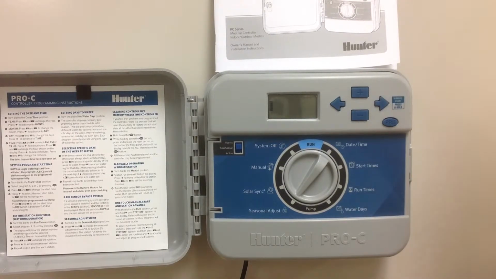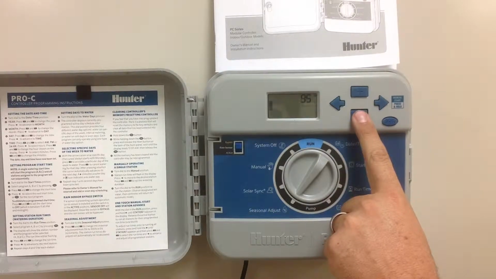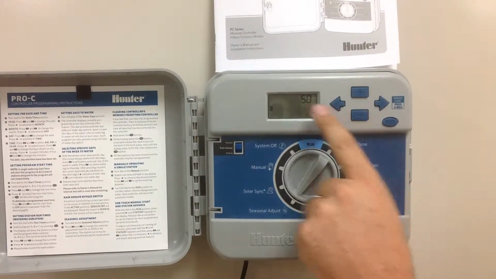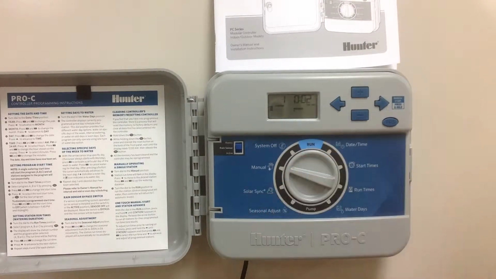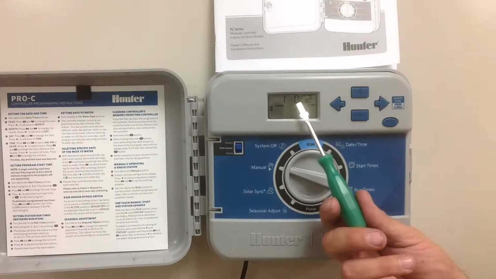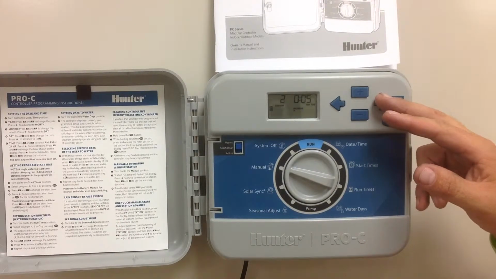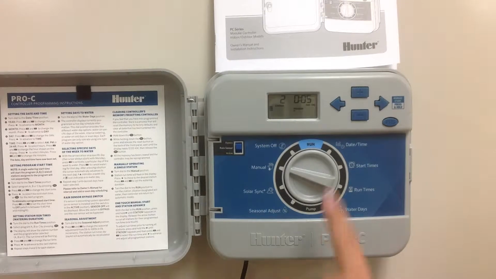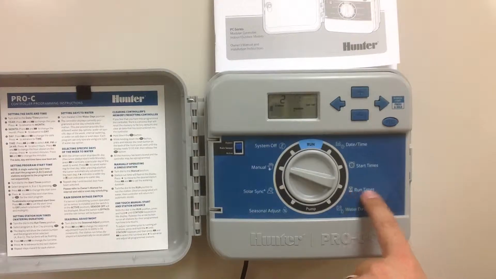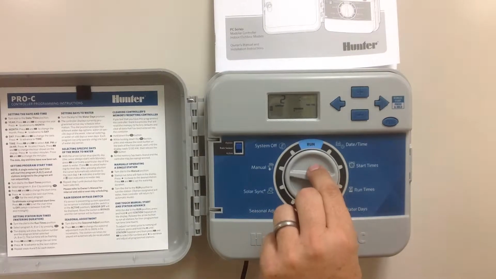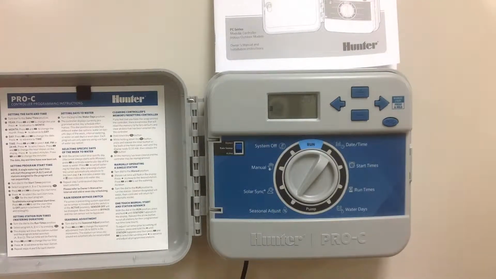So let's say we're in fall and a cold front comes in and we don't need to water as much. We can come here to the seasonal adjust. I can turn this to 50%, what that's going to do is cut all of my time in half. So what was programmed at 5 minutes on station 1 is now at 2 minutes. What was programmed at 10 minutes on station 2 is now at 5 minutes. So this is an awesome feature. You don't ever have to go in and mess with this again. Once you initially get it set up, you can run your whole timer off of your seasonal adjust.